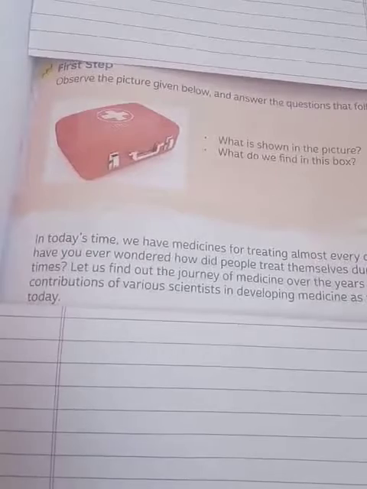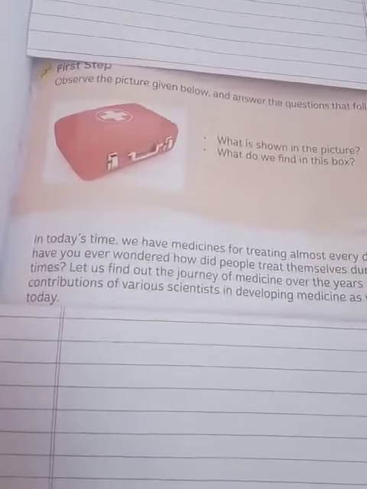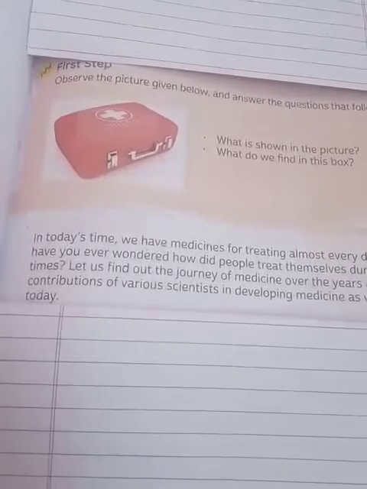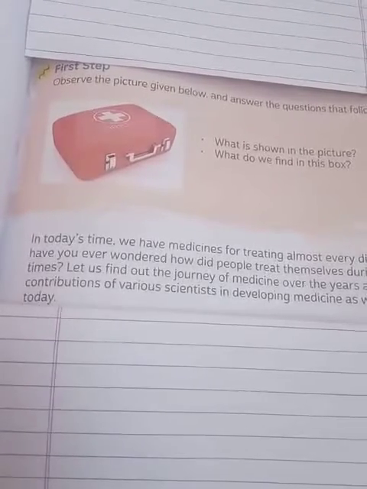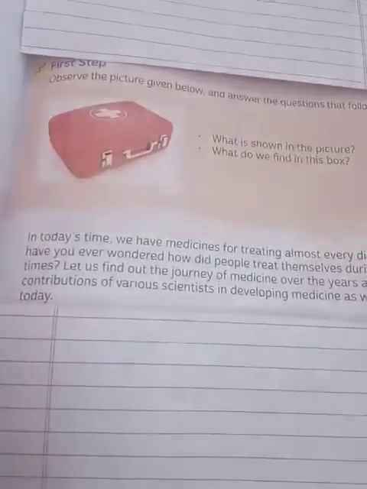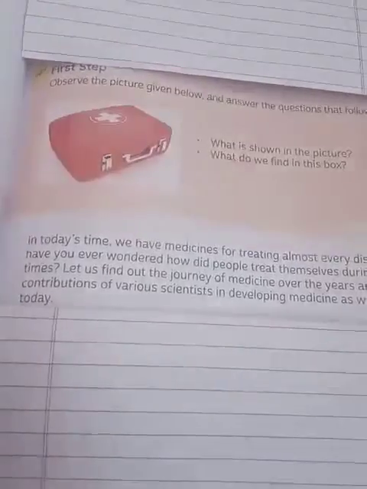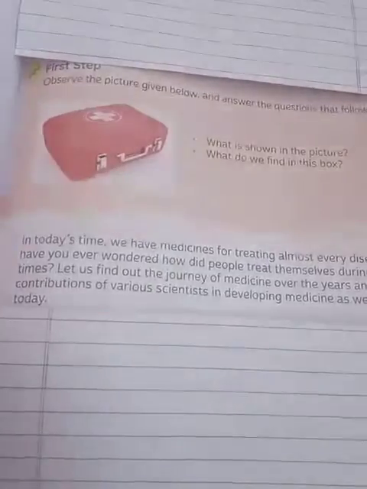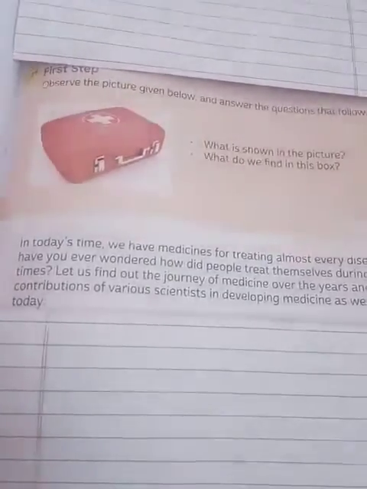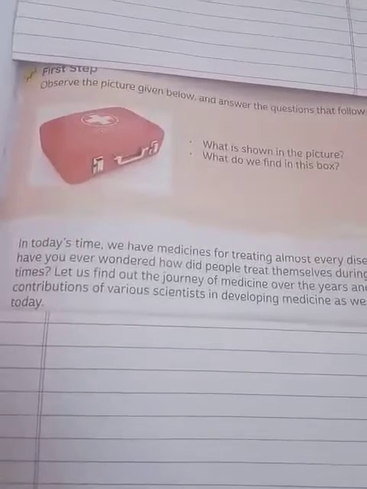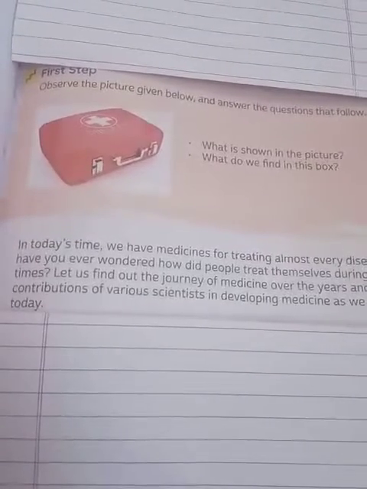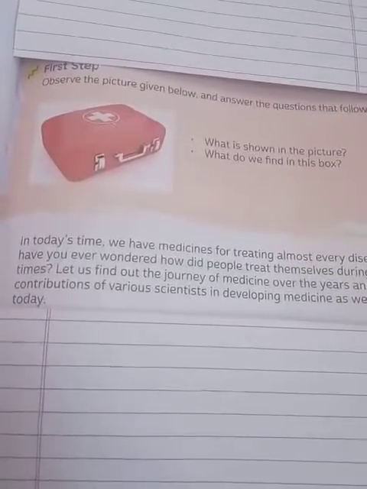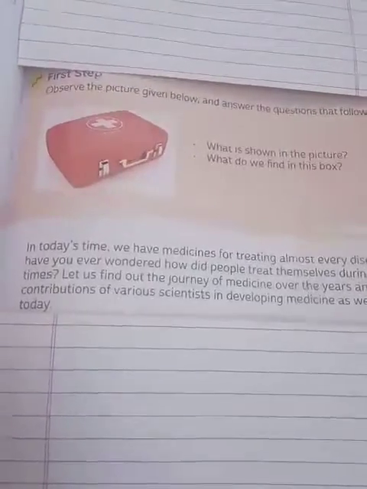What changes have taken place over a period of time? That means how people earlier treated the basic symptoms of diseases, and how the medical field has changed now, which we are going to learn in this chapter. So let us look into that.